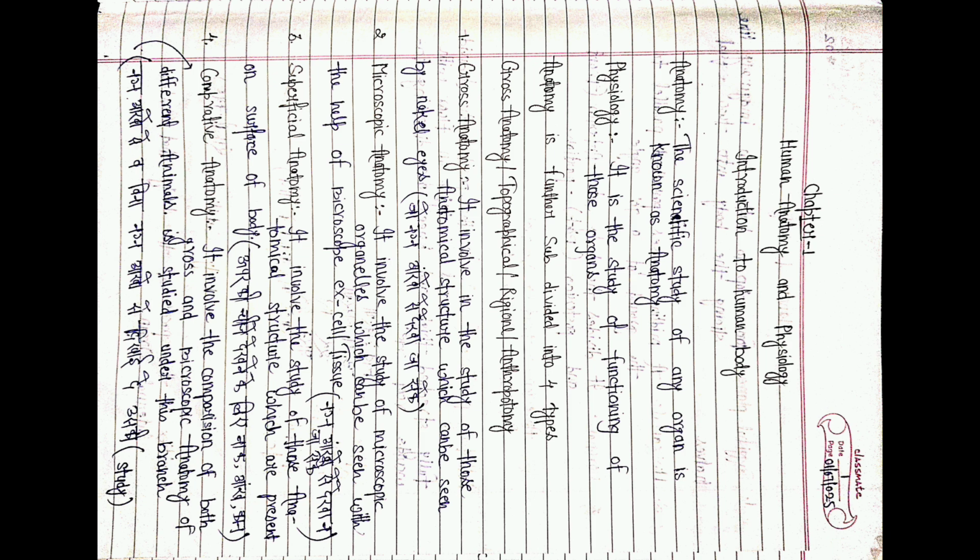3. Superficial anatomy. It involves the study of those anatomical structures which are present on the surface of the body, for example nose, ear, skin.